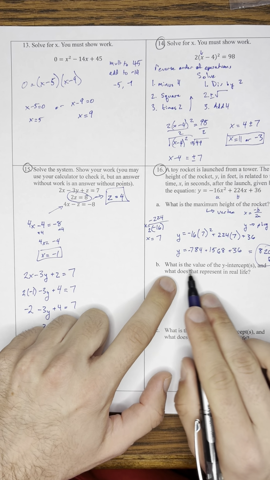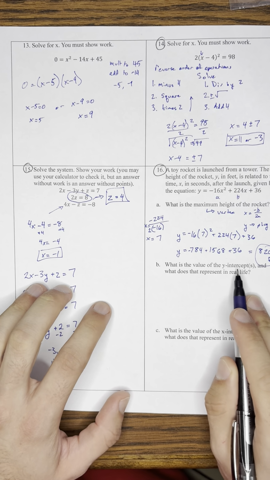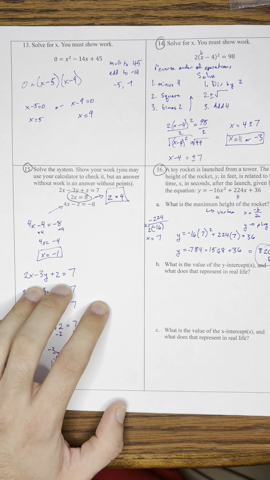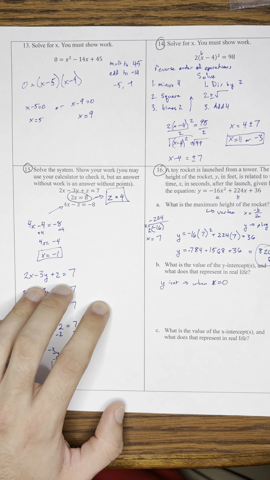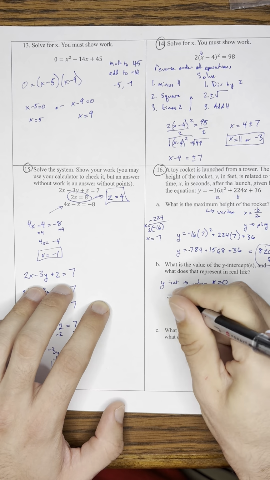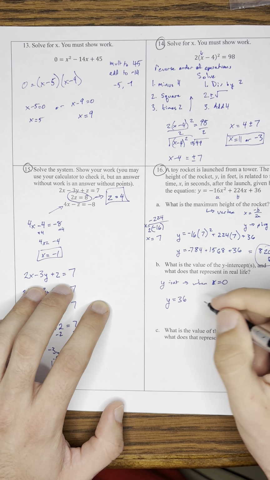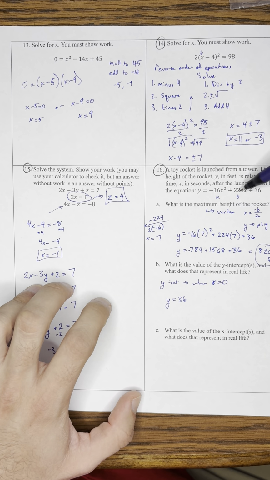All right, the value of the y-intercept. Well, the y-intercept is just found when x equals 0. So plugging in 0 just leaves us with y equals 36, because this becomes 0, this becomes 0, and so we just have plus 36.